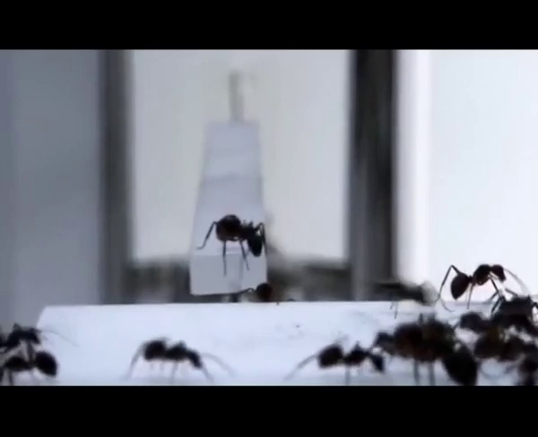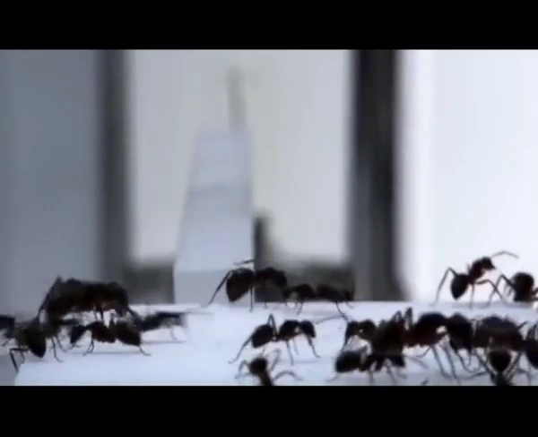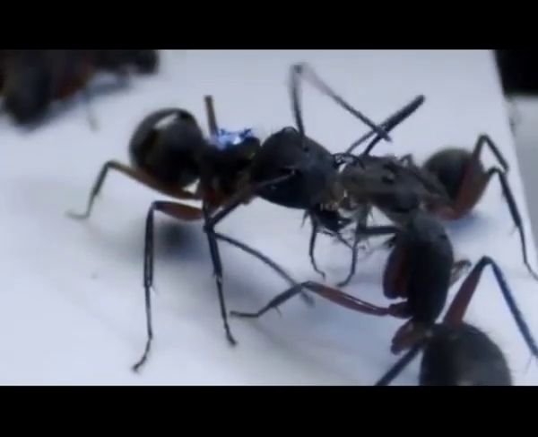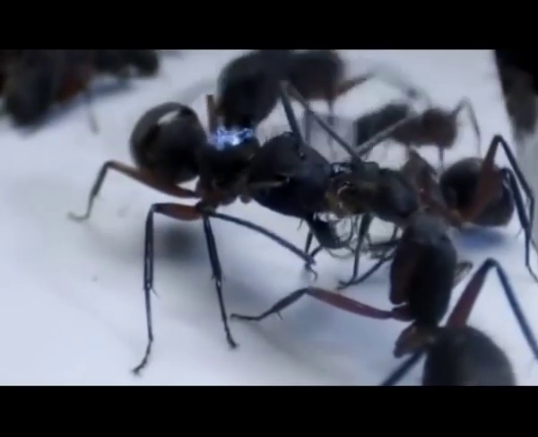Cooperative defense. Social insects communicate by touch, visual, tactile, sound or chemical means.